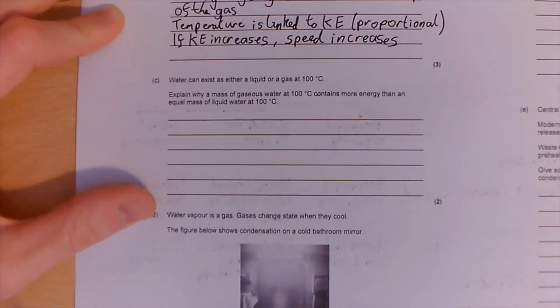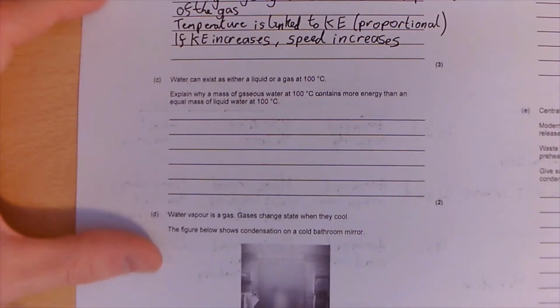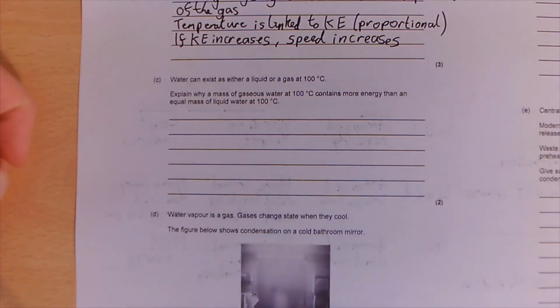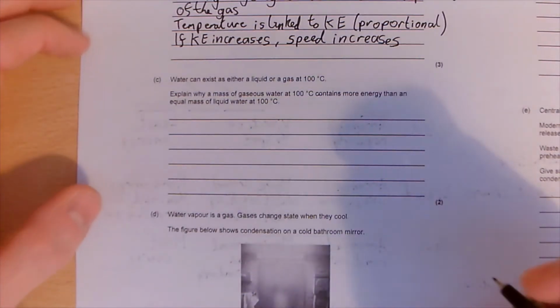Moving on then to question 3c, says water can exist as either a liquid or gas at 100 degrees Celsius. Explain why a mass of gaseous water at 100 degrees Celsius contains more energy than an equal mass of liquid water at 100 degrees Celsius. So we need to talk about here what we've talked about in that previous 6 marker, about how the gas has more energy than the liquid water because of how the particles are moving. And we could also talk about how the energy has been put into it to change the state, that latent heat. Okay, so linking to latent heat here as well.